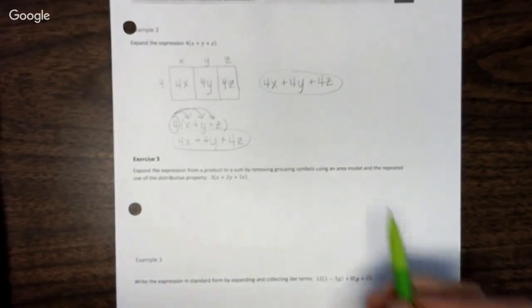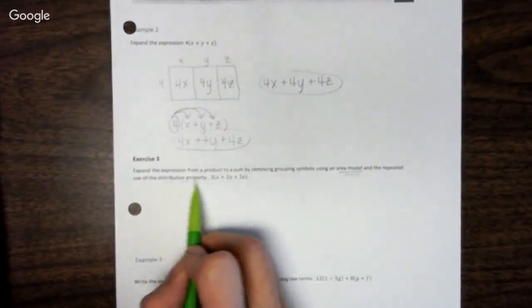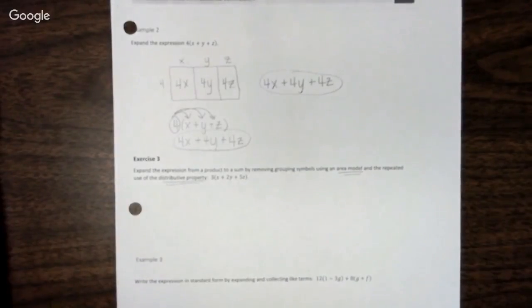All right, so I am going to have you try exercise 3 on your own, okay? You are going to use an area model and then use distributive property, just like I did in the example before. So go ahead and hit pause and make sure you have the correct answer when you're done.